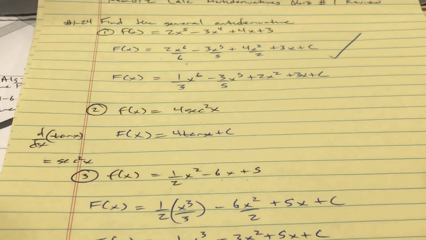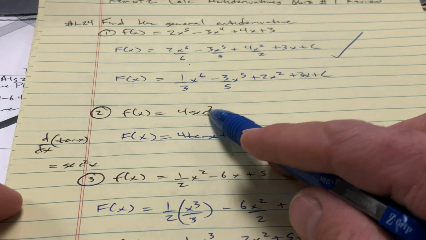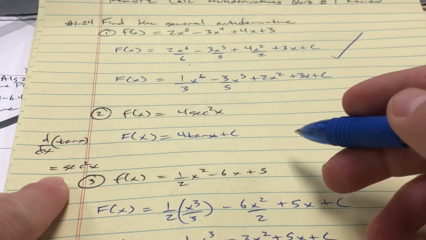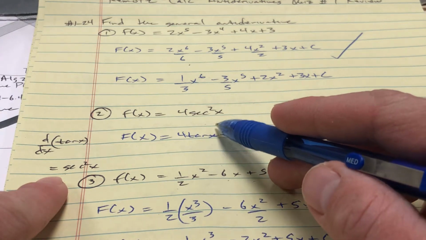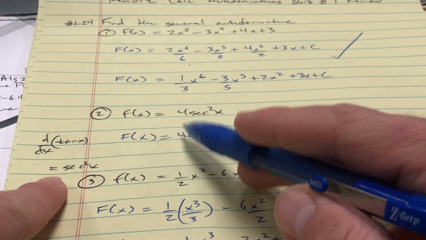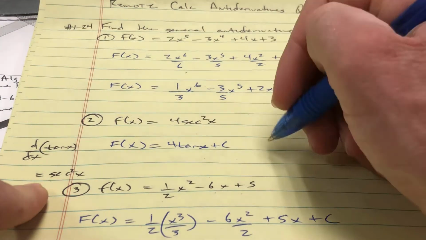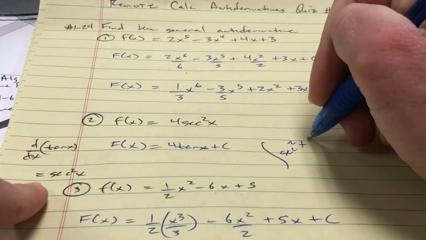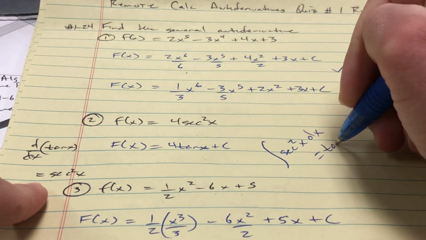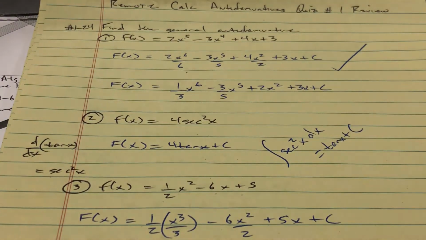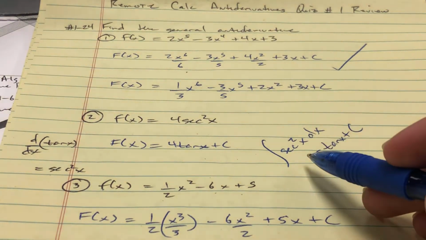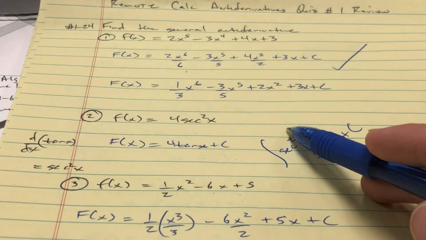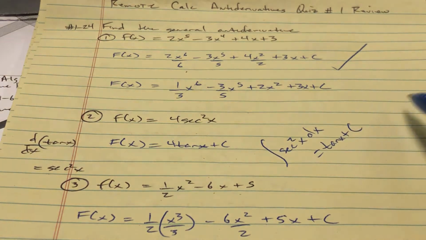Number 2, I take the derivative of what to get me secant squared x? That's what we should be thinking. I take the derivative of tangent to get me secant squared. So the antiderivative of 4 secant squared would be 4 tangent x plus c. So again, another way to write that, I'm taking the antiderivative. All right, there we go. So that's, again, the integral symbol. We'll talk about that more later. Of secant squared x dx is tangent x plus c.